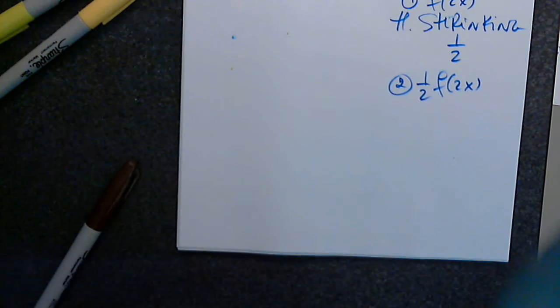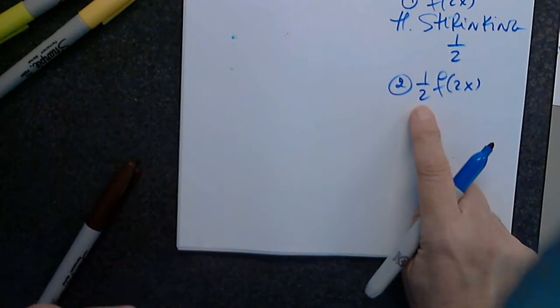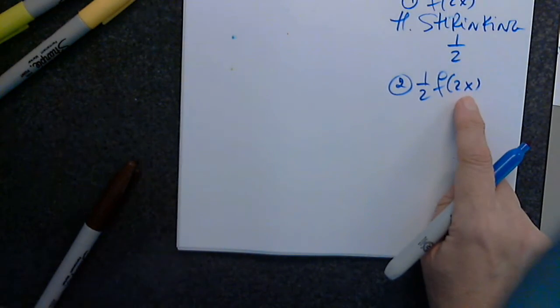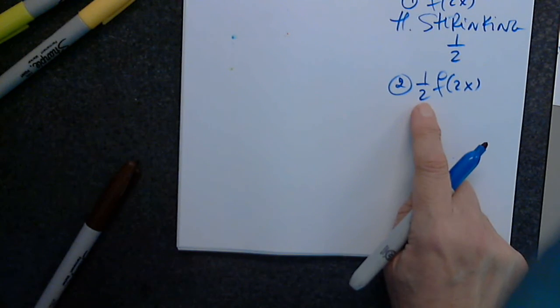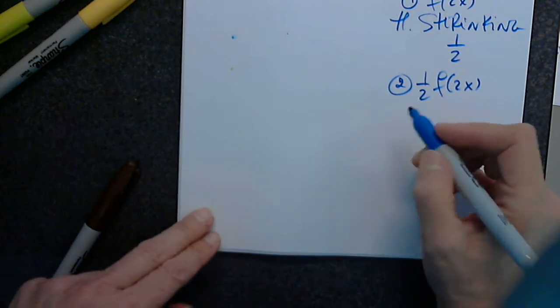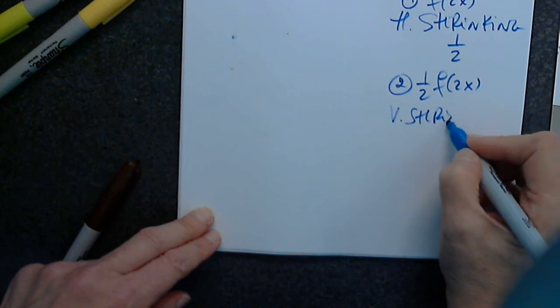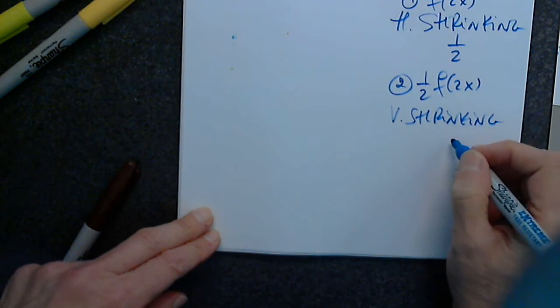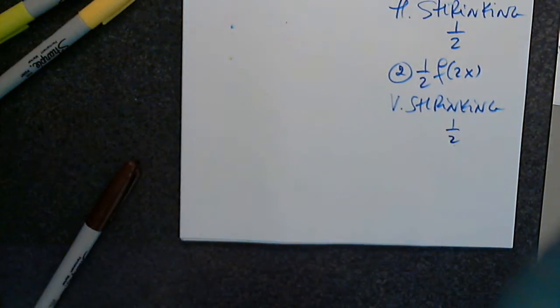Vertical shrinking. We are multiplying the y values by 1/2 now. That is not the opposite. Only this one is the opposite of what you would have expected, but this one is straightforward. So it's a vertical shrinking by a factor of 1/2. So I have to start with the first one.